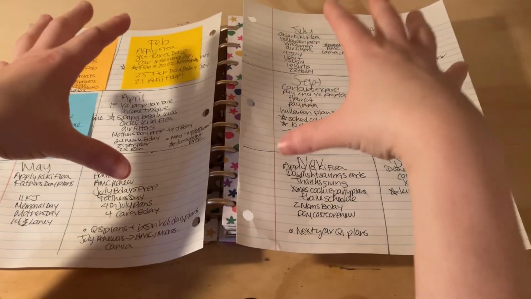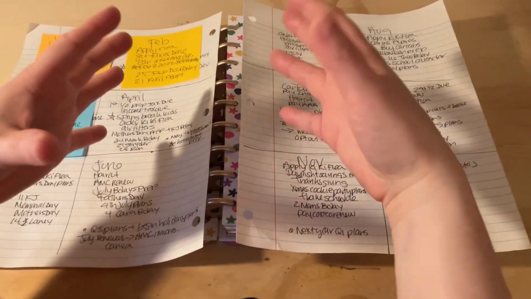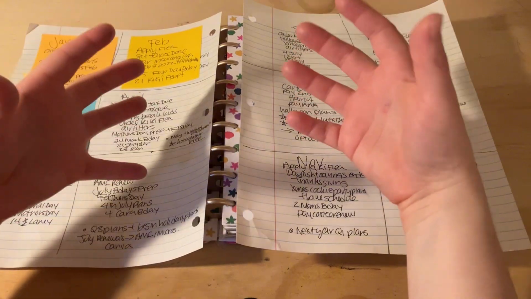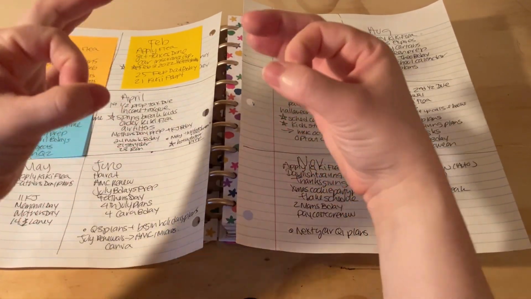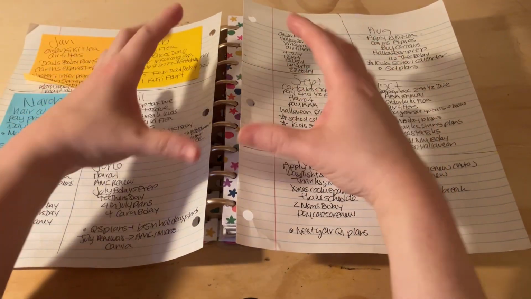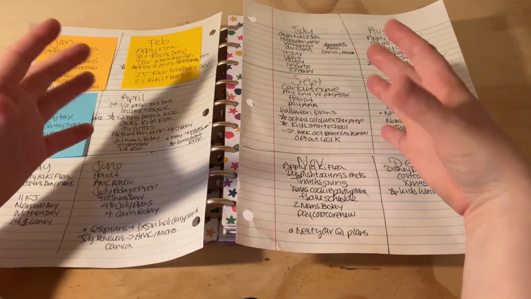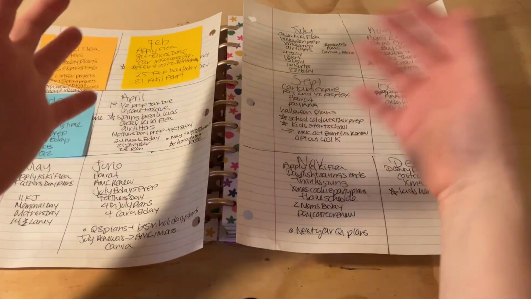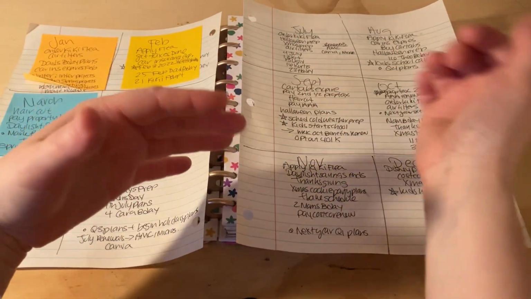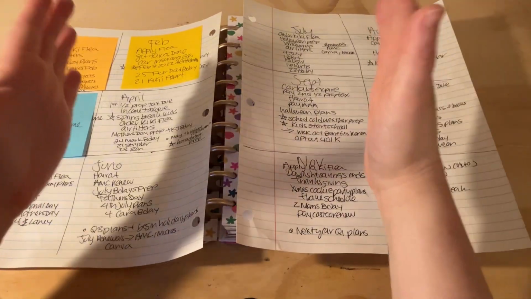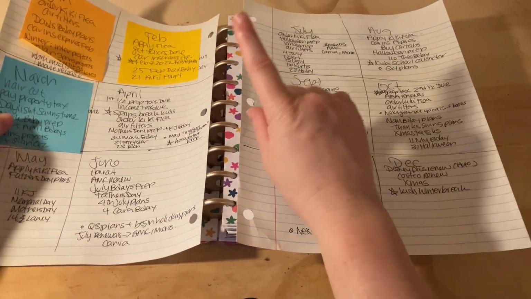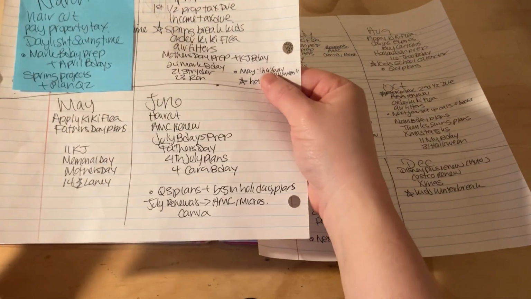But what differs in my system, that I think a lot of people are attracted to, is I also put items I should be planning for on this perpetual setup. You're going to see the next step is how we transfer that information onto the actual schedule for the year. But I put things in that I should be planning for.